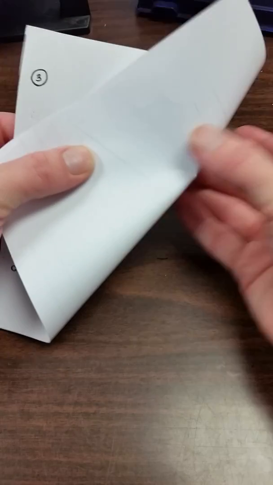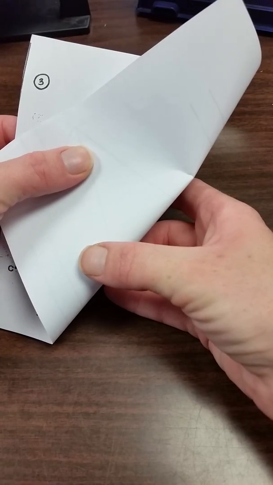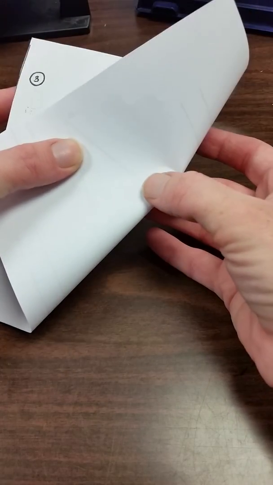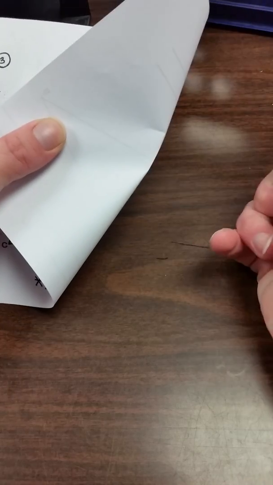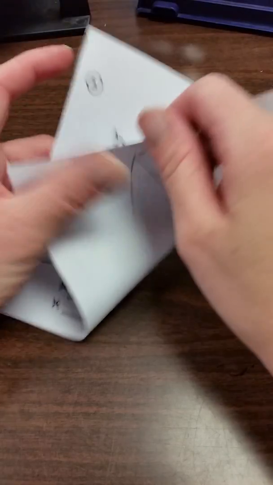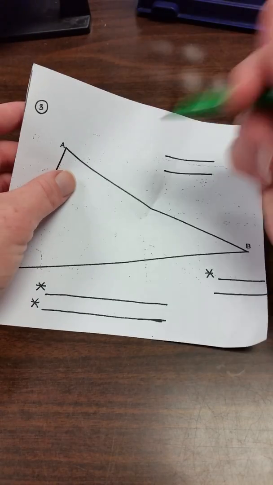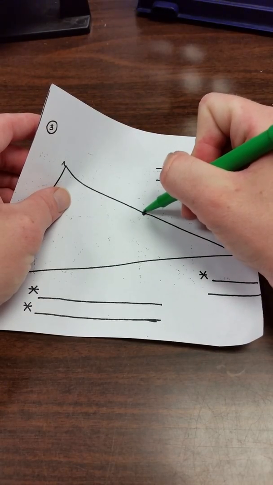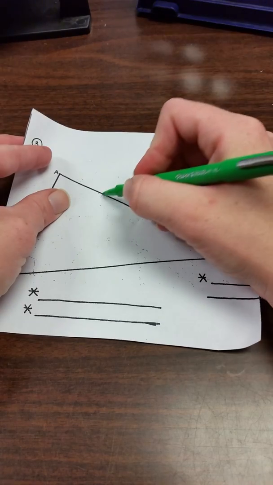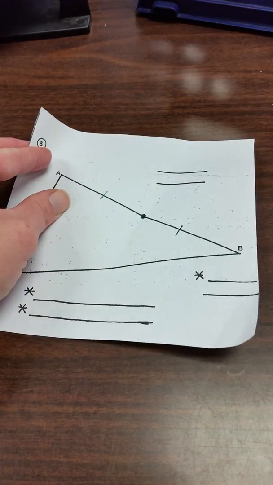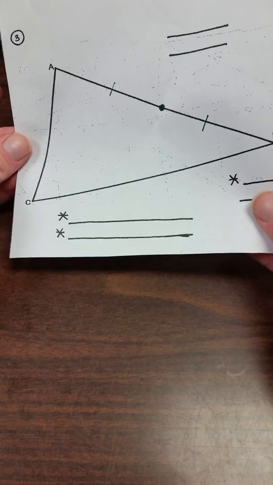Now, do not crease all the way through. We're not making a perpendicular bisector. We're just making a midpoint. So take your fingers and just pinch right there where the middle of that segment is. And when you open it up, see how you have a little crease there? Take your pencil and put a point right there. That is your midpoint. So you're going to put tick marks showing that's a midpoint. And I'll do the same thing on the other 2 segments.